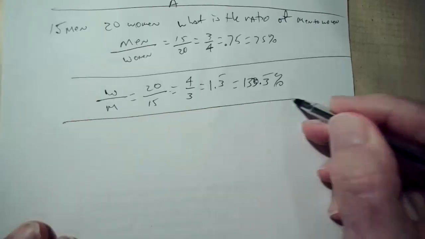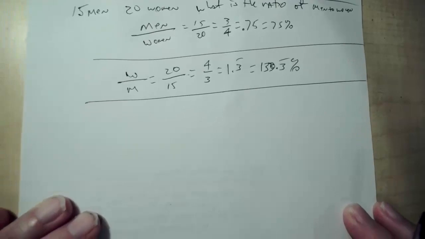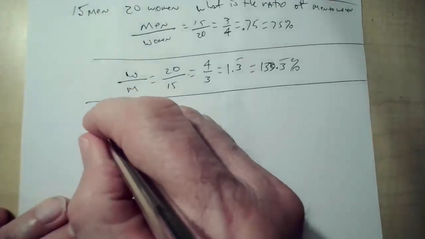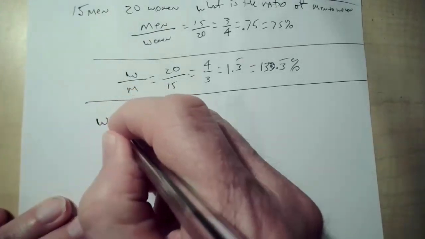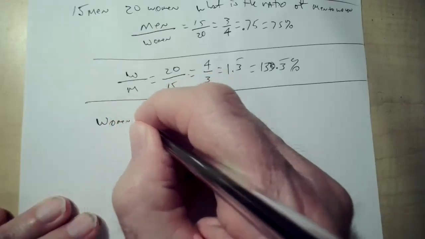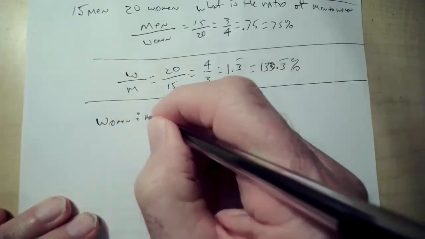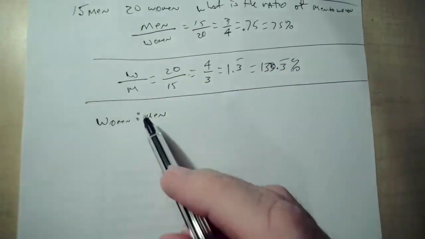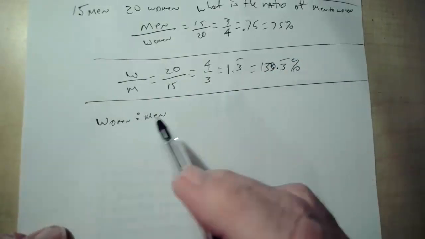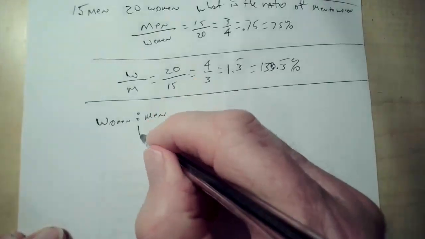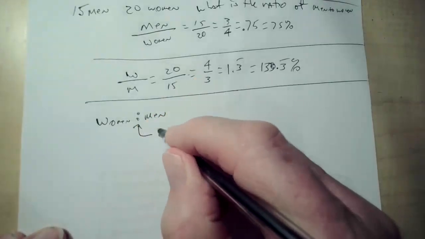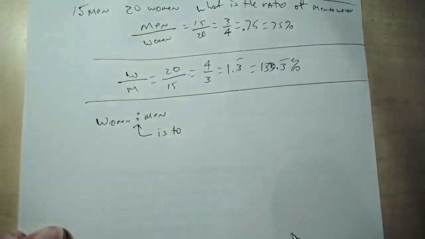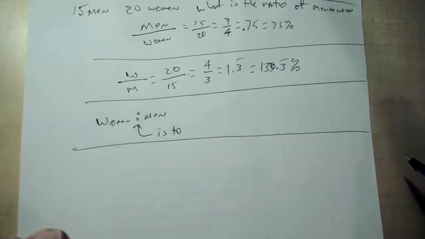Now we also will show ratios like this: women is to men. It can be that way also with the colon here. Or men is to women. This means is to. Don't see this a whole lot, but you will see it from time to time.